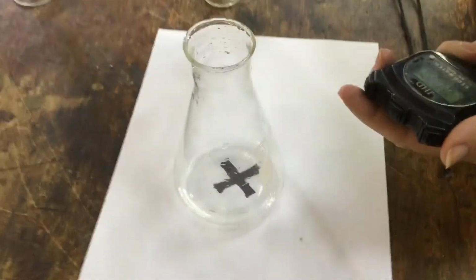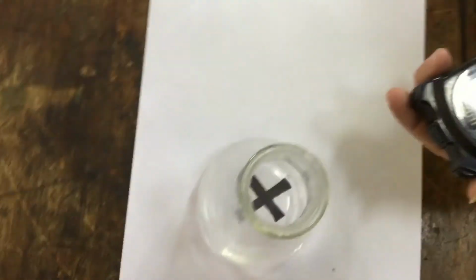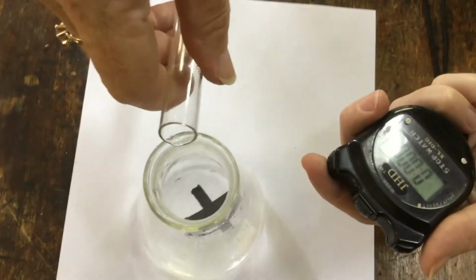Okay, now we have 35 degrees Celsius. The diluted thiosulfate is at 35 degrees Celsius. And we're going to add the acid and start the stopwatch.